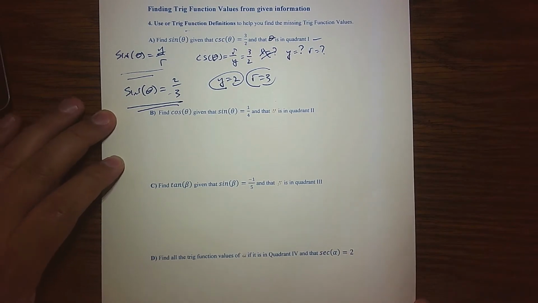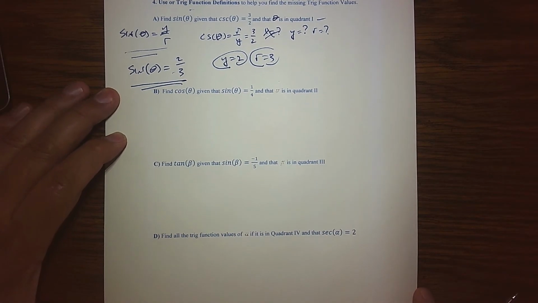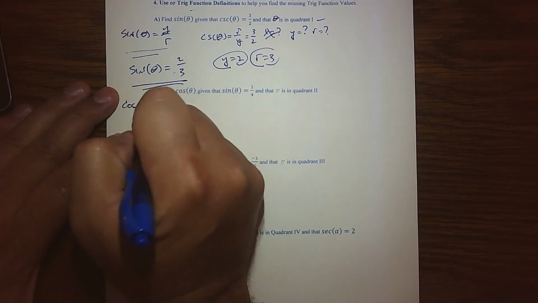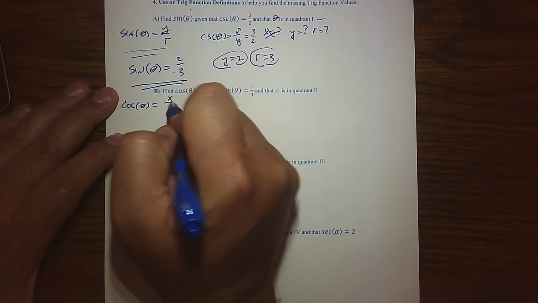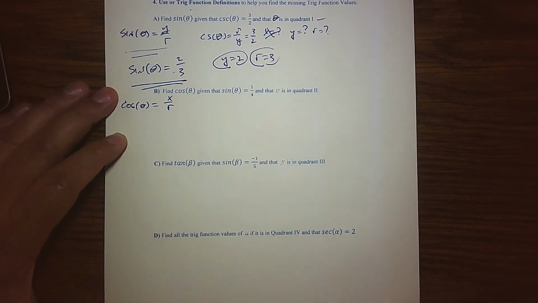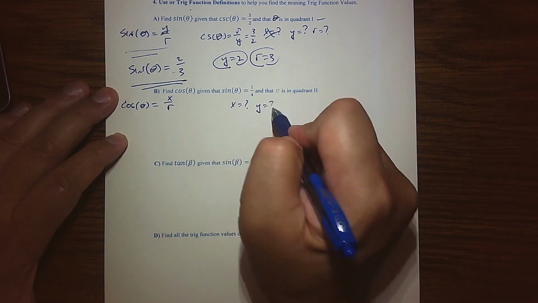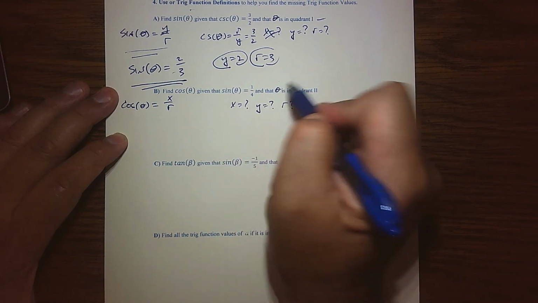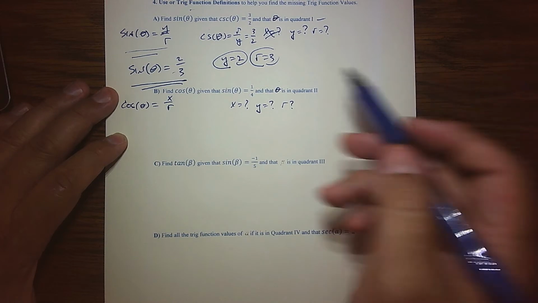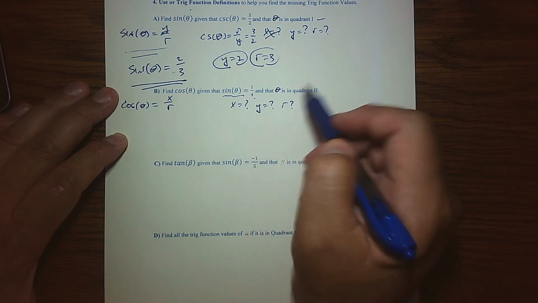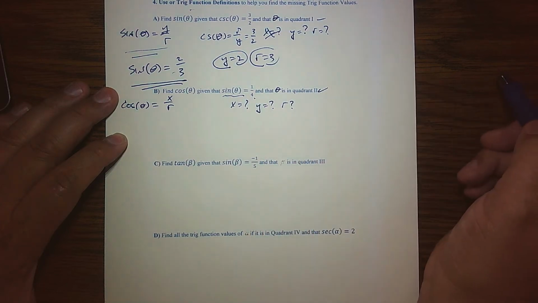All right, so let's get a little more complicated. For part B, we're asked to find the cosine of theta. Let's pause for a moment. What do we know about the cosine of theta? Well, by definition, it's x over r. So again, we have to find x and y and r given the information that we have. So what do we have? We are told that the sine of theta is equal to 1/4 and that theta is in quad 2.